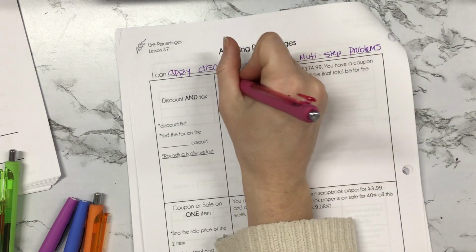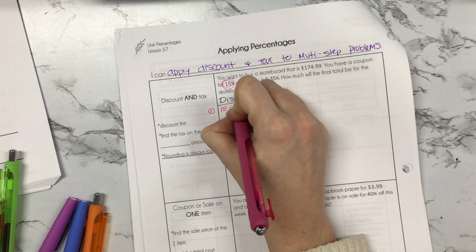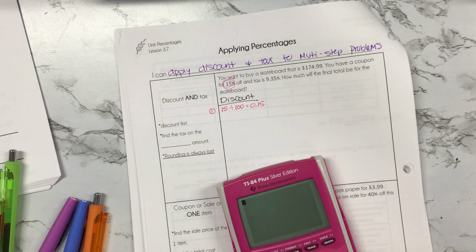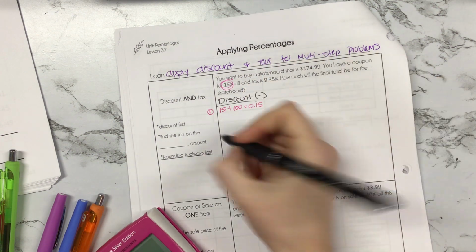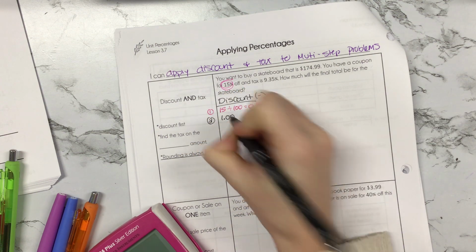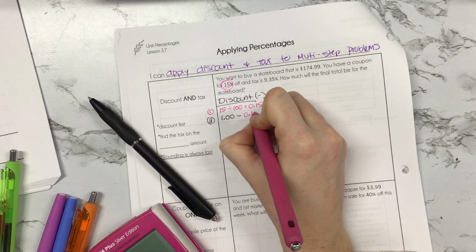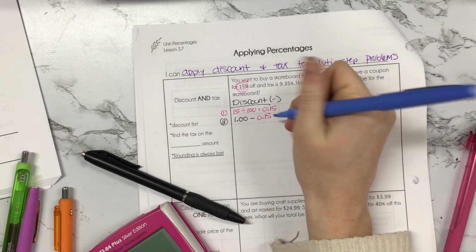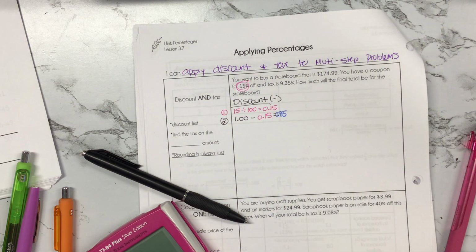The first thing we do is we take our discount percent, 15%, divide it by 100 to make it a decimal. We have 0.15. A discount makes the price go down, so I'm going to subtract. I'm going to take 100% as the decimal 1, subtract that 0.15, and we're left with 85% of the cost. So 0.85. When I take away 15%, I'm paying for 85% of the cost.